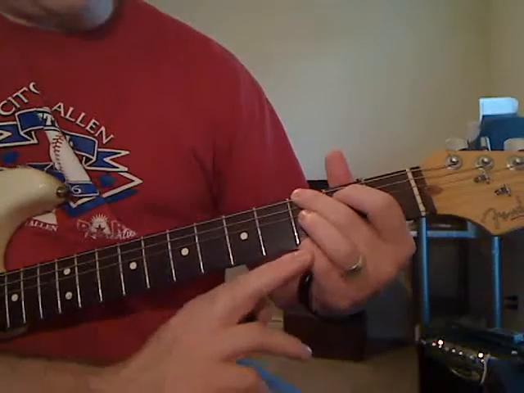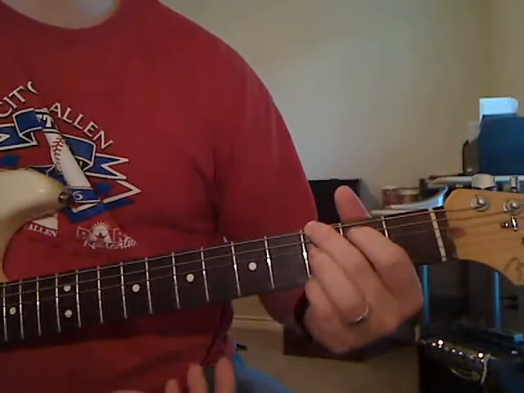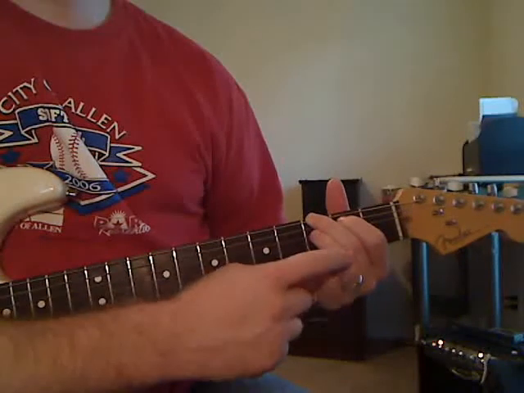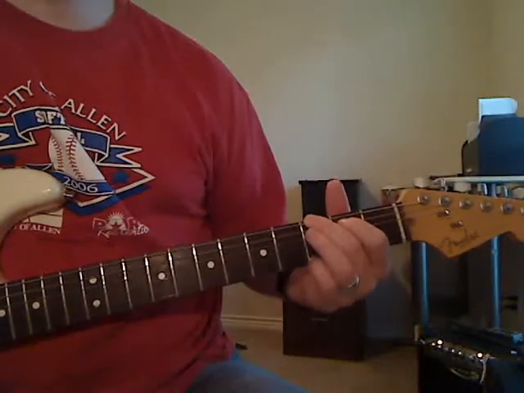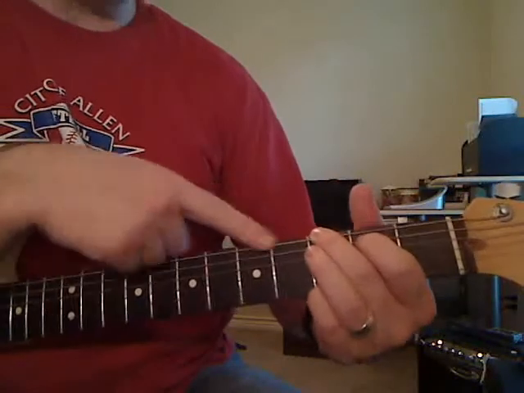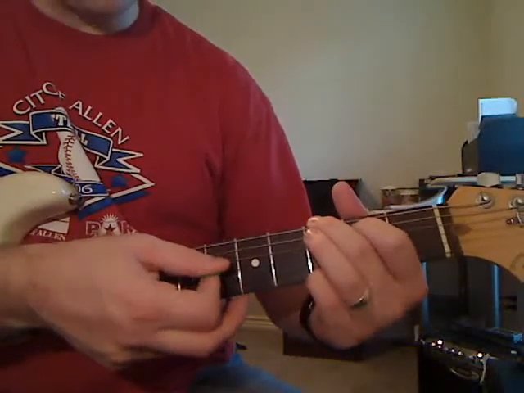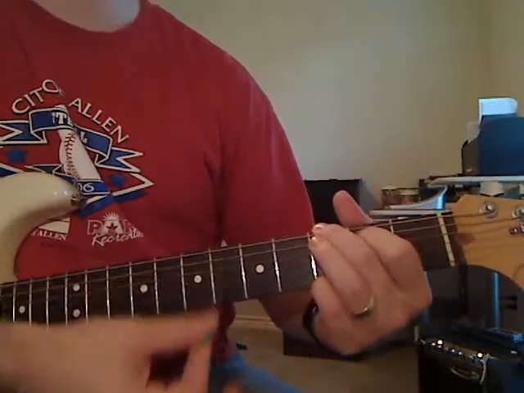So use your pinky to play 3rd fret on the skinny E string. Okay, this finger's not playing anything. If it looks like it is, it's just kind of up in the air. Okay, so starting at this thickest E string, it's 3rd fret, 2nd fret, open, open, open, 3rd fret.